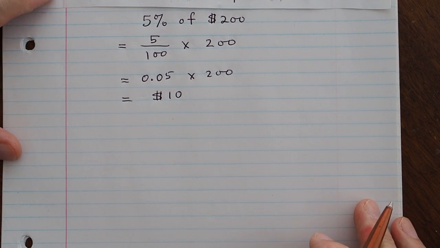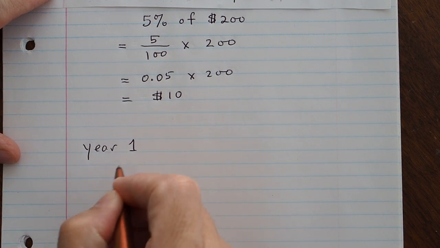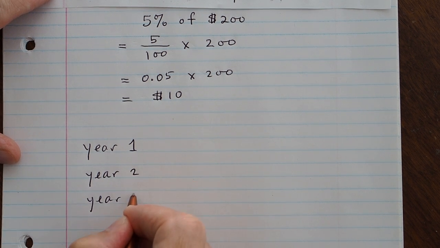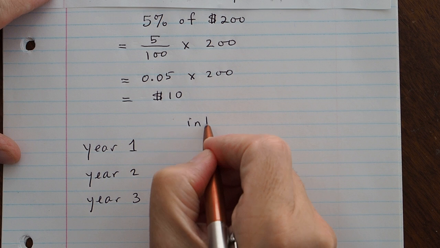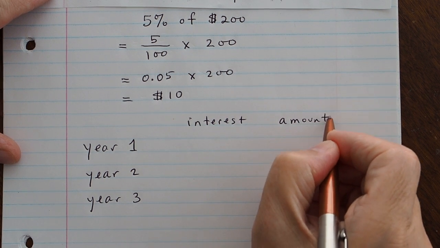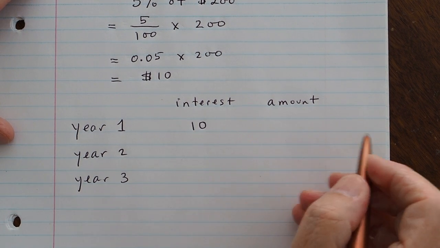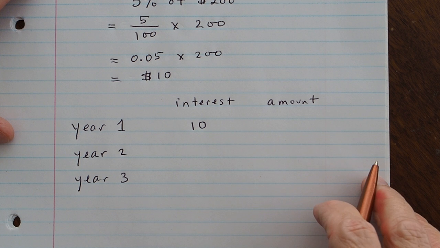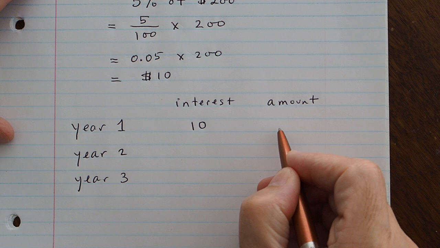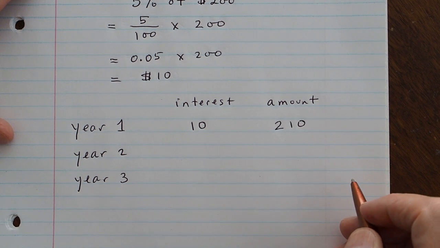Let's track the course of this loan for 3 years. Year 1, Year 2, Year 3. Here I will put interest for this column and amount for this column. So on the first year, we've just computed that you would owe $10 in interest for using that money for 1 year, for having that loan out against you. If you paid it back after 1 year, you'd pay back the original $200 plus $10 in interest. That would be the amount you pay back after 1 year.